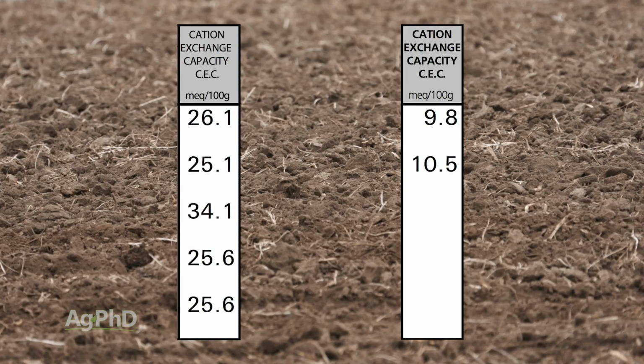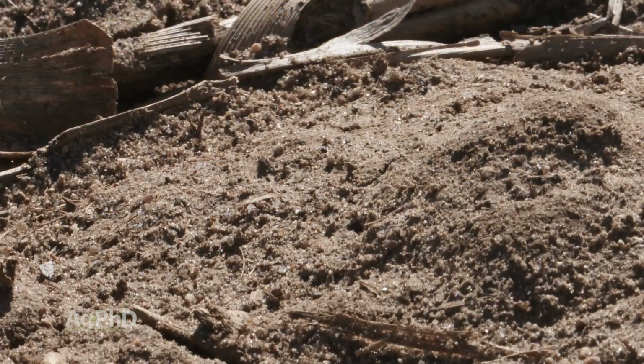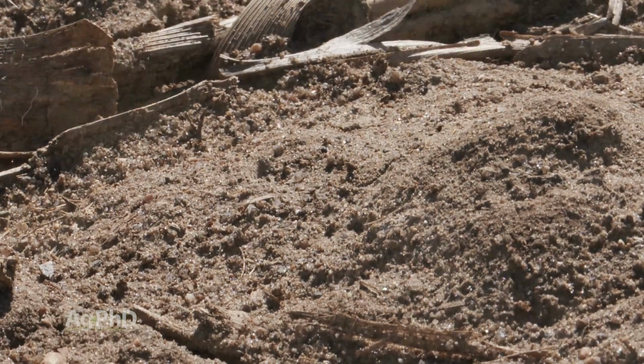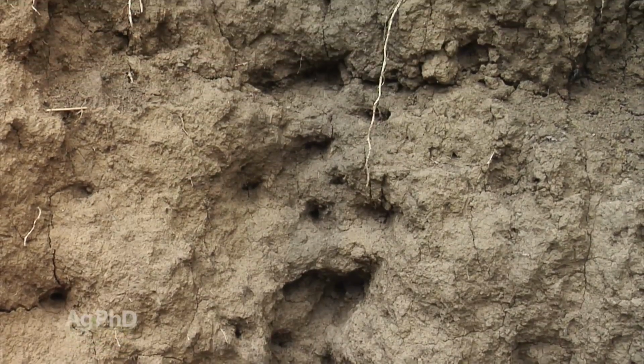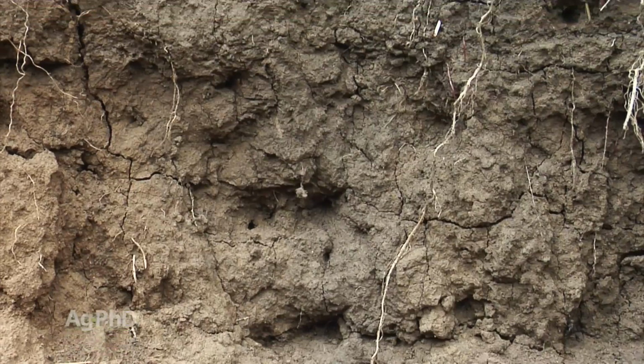Also, when we see the number down below 5, that tells us that's really light soil with low organic matter and a lot of sand. So this cation exchange capacity is just the measurement of three things: the type of clay, the amount of clay, and the amount of organic matter in your soil.